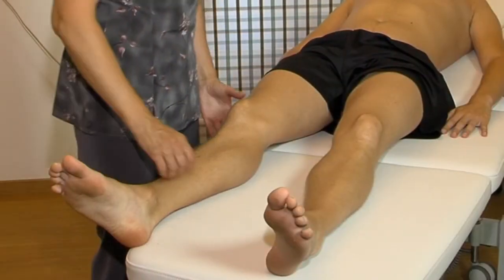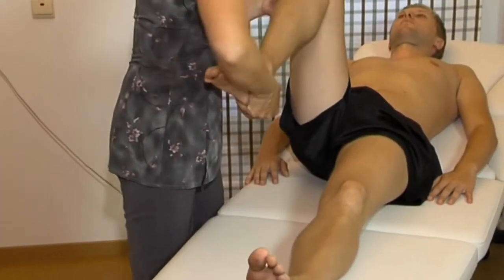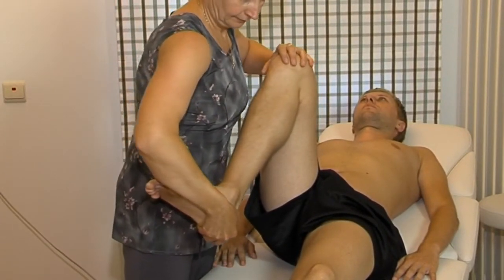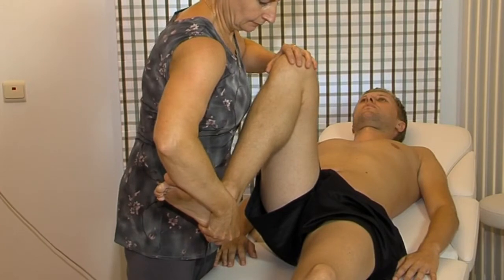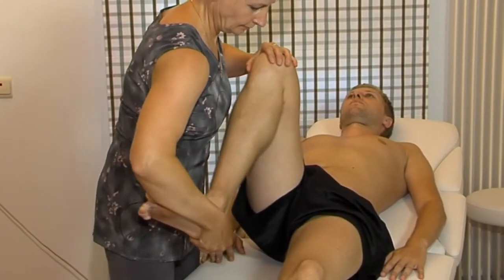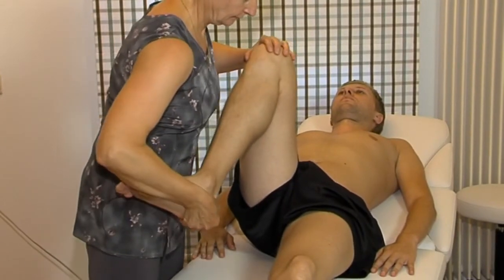The starting position is 3/4 of flexion. With our forearm we bring the foot in dorsiflexion, then we use the medial border of the foot as a lever to reach full lateral rotation. After a few preliminary lateral rotations, a thrust follows.